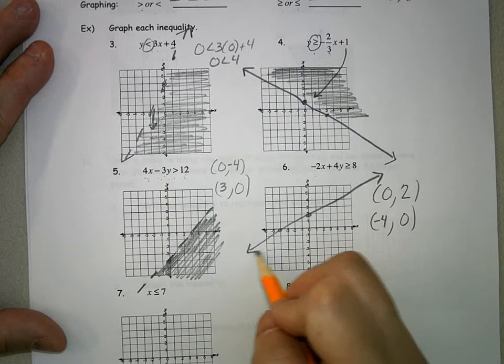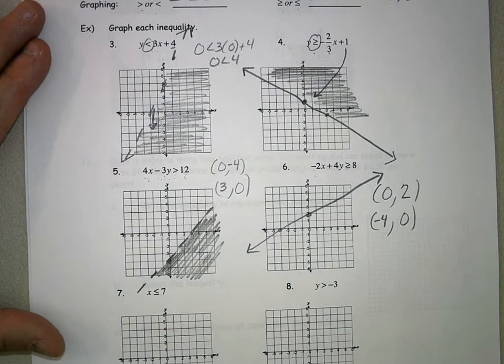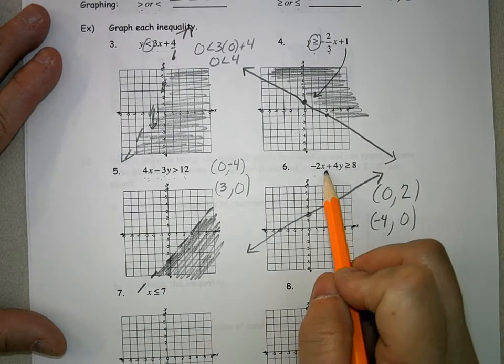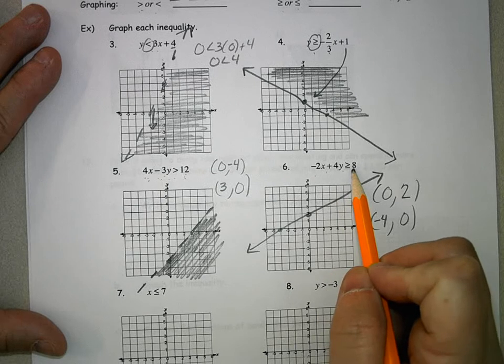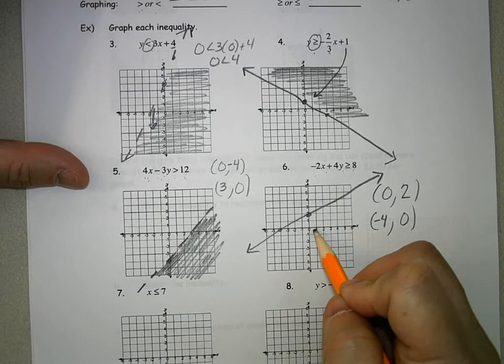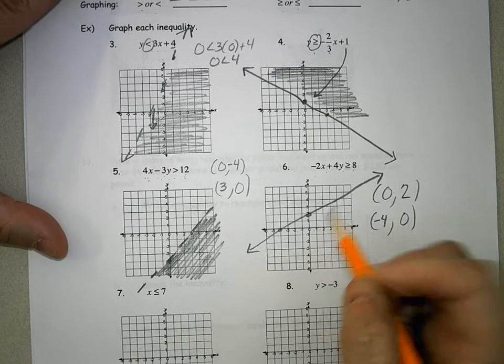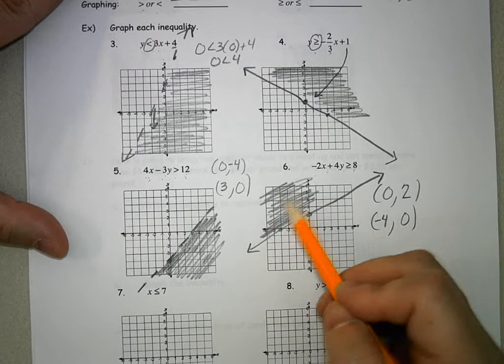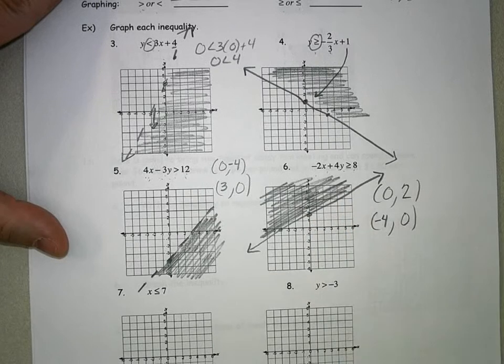It's going to be a solid line. And when you test the point (0, 0), is 0 bigger than 8? It is not. So (0, 0) is not a solution. It will not be a solution. And you want everything up here colored in.